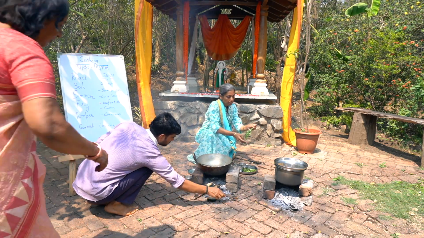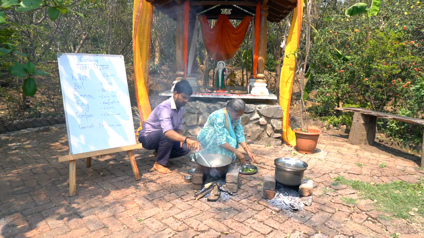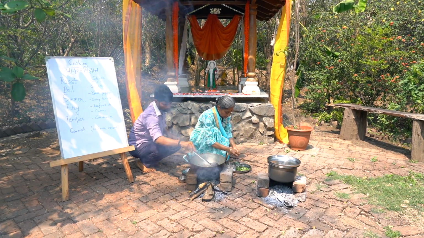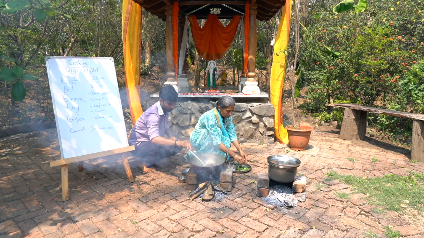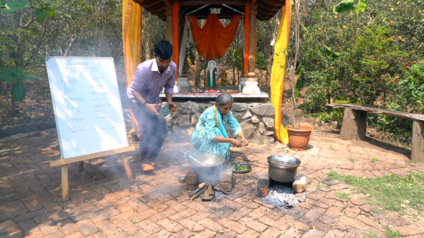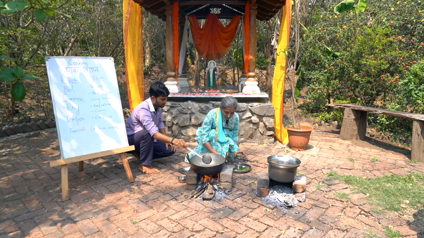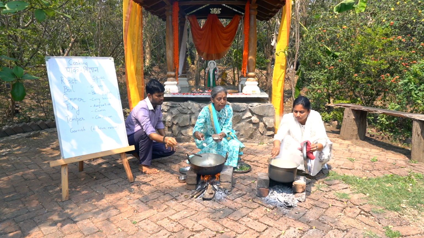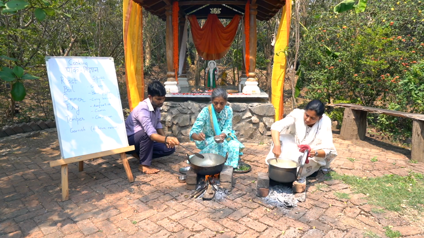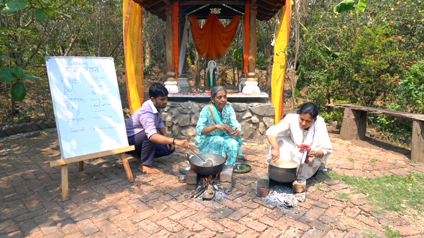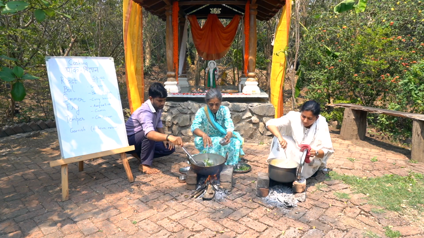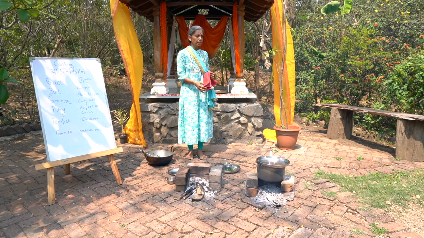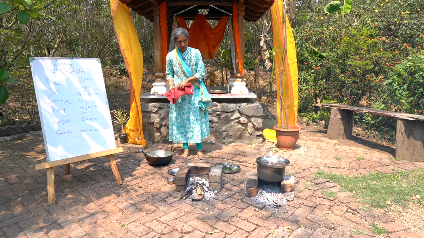And what is this? Curry leaves. So we add the curry leaves in the end because otherwise they'll get burned. So the ginger takes some time to roast. Now what are we adding? We're adding asafoetida, hing. And finally curry leaves. What is missing? Salt, yes. That's the most important ingredient.